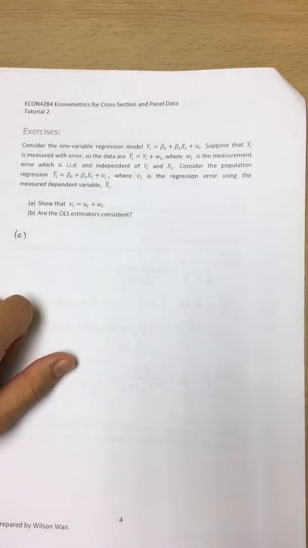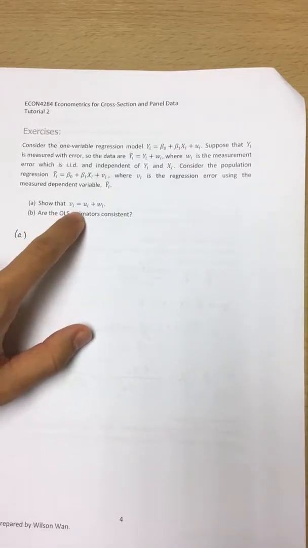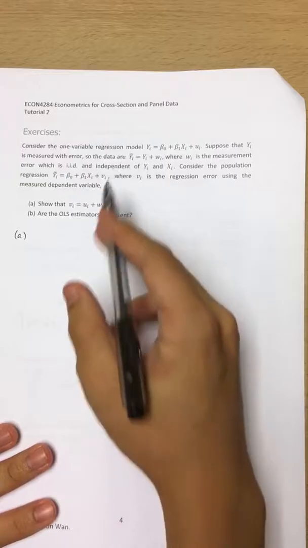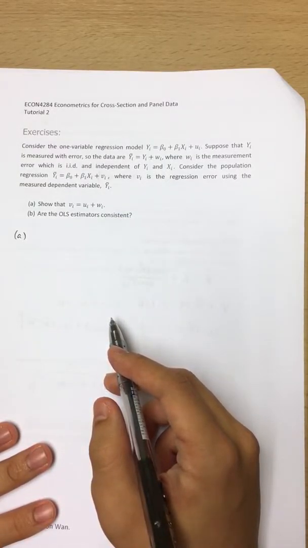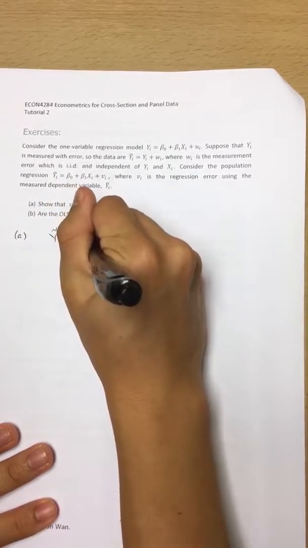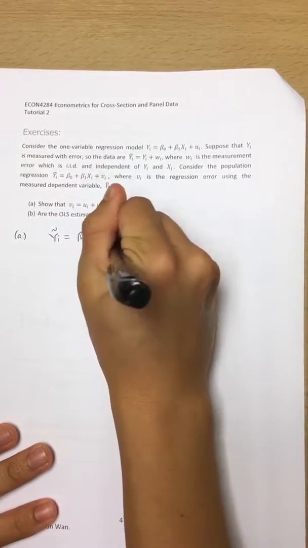First you are going to show that vi is equal to ui plus wi. This is very simple. In the midterm, if you don't know how to equate some variables, what you can do is rewrite the given equation. In the question we know that yi tilde is equal to beta 0 plus beta 1 xi plus vi.